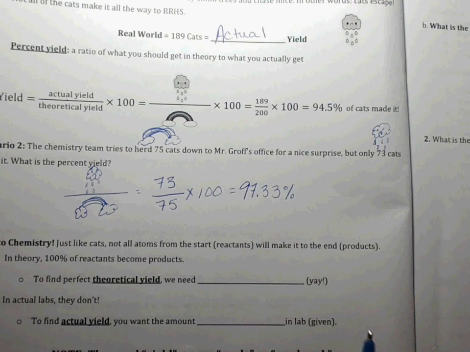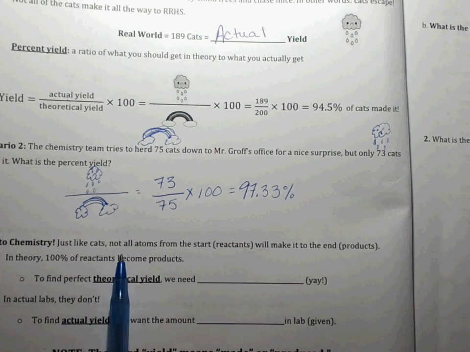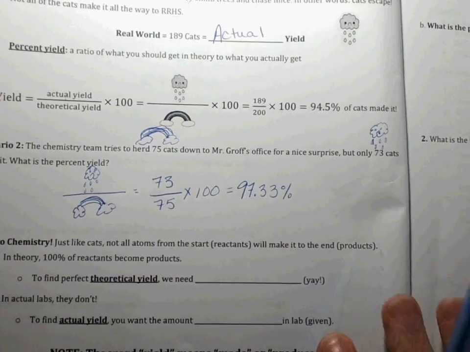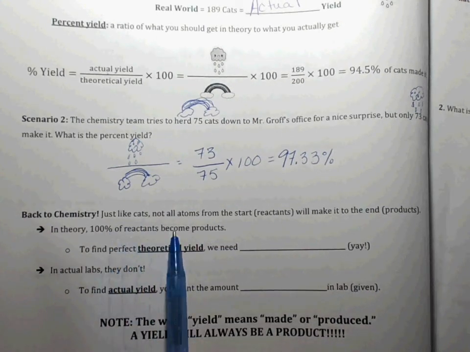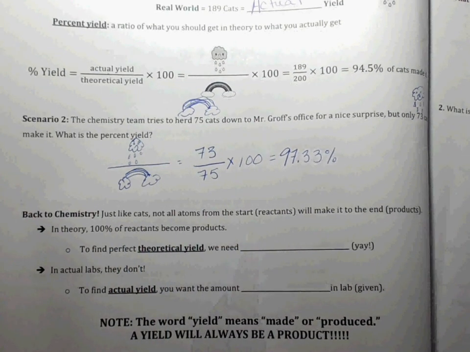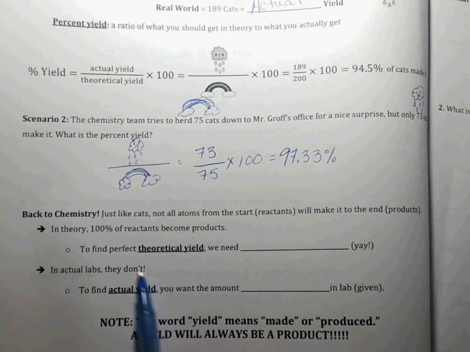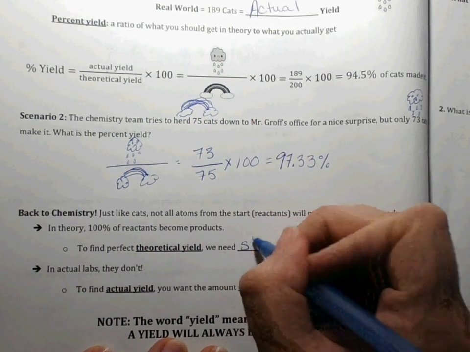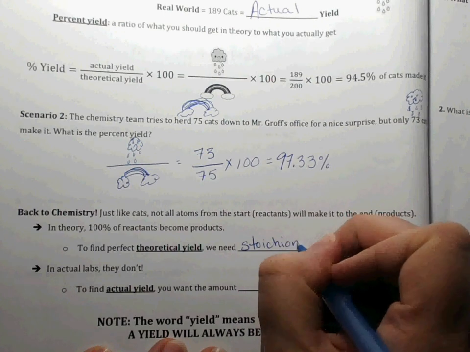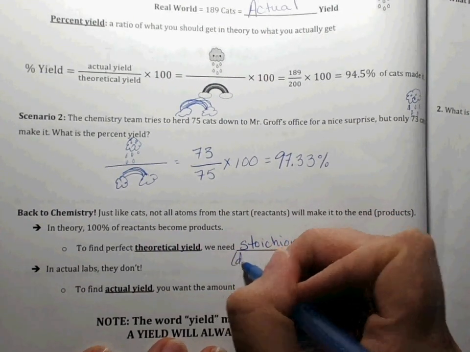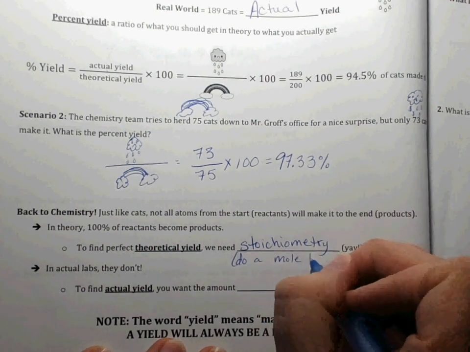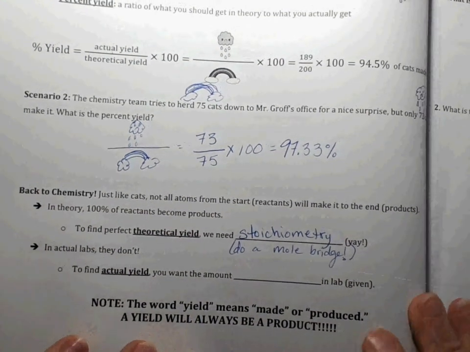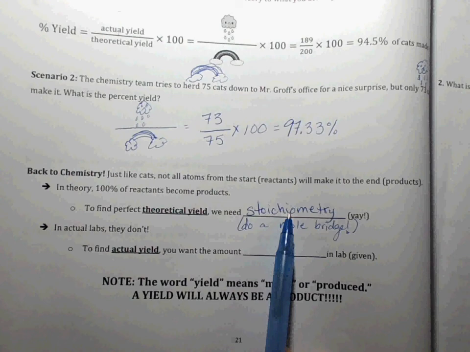So let's take this idea and bring it back to chemistry. Just like cats, not all atoms from the start, not all of your reactants, make it to the end to become products. In theory, in a perfect world, 100% of the reactants become products. But in actual labs, they don't. So to find the perfect theoretical yield, we need to use stoichiometry. You're going to have to do a mole bridge. Yay, mole bridges! So if we're going to find out how much stuff we should have made, we're going to have to do stoichiometry first.